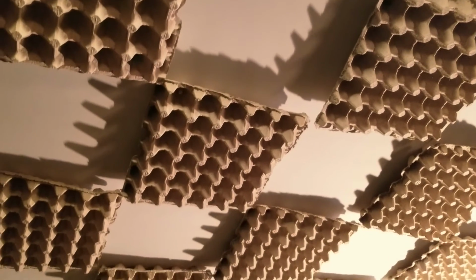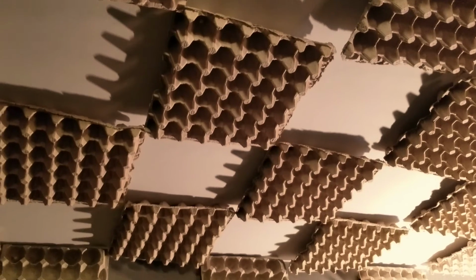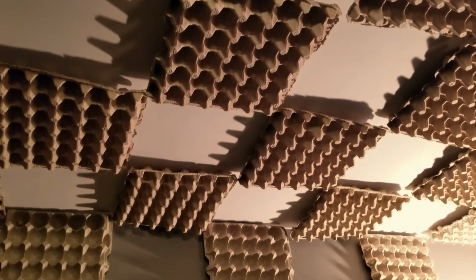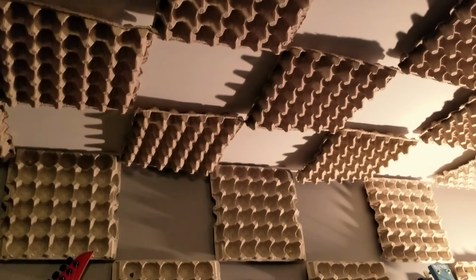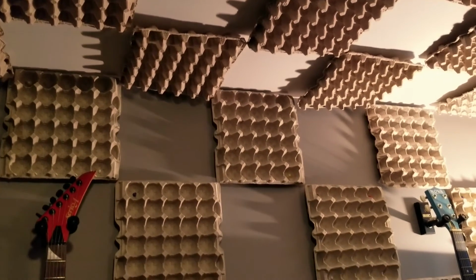And you can use that. You don't necessarily have to cover the whole wall. You could do a checker pattern. That's what I did in my studio. You put it in a checker pattern. So you make a checkerboard type setup on your wall with those egg cartons.